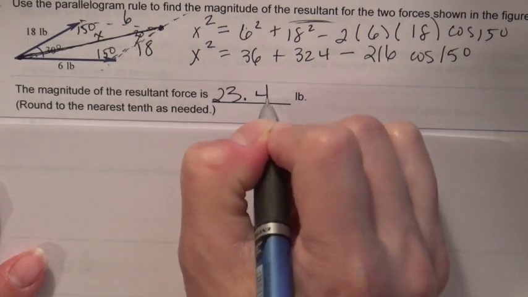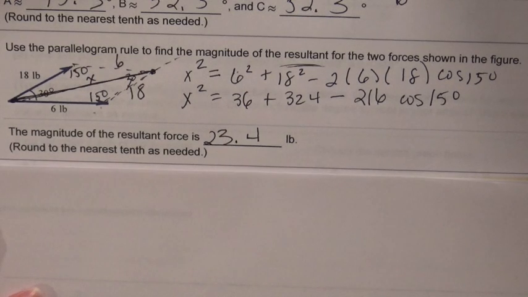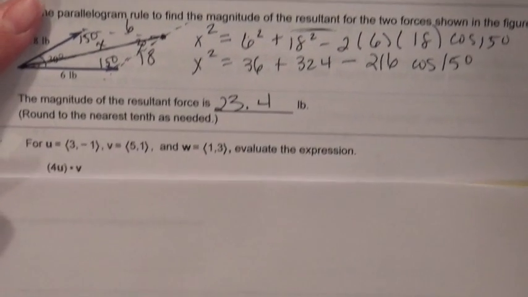So 23.4 is our answer. Okay, so that's how that type of problem is going to work for you. All right, next one.